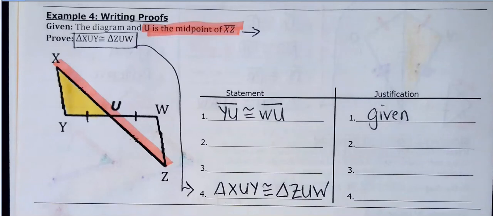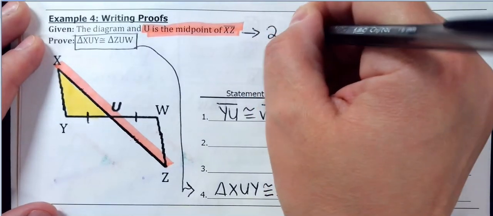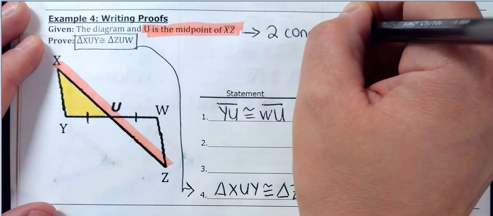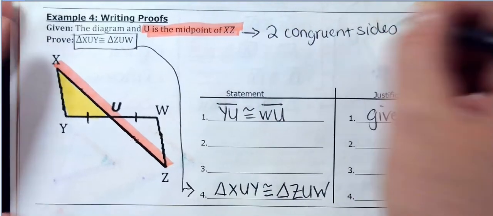Anybody have an idea? Would that make any angles congruent? A midpoint? We're all tired. Would that make any sides congruent? If I have a midpoint? Yeah. Yes, okay. So midpoint, this is going to be two congruent sides. If you have a midpoint, it's not involved in the angles.